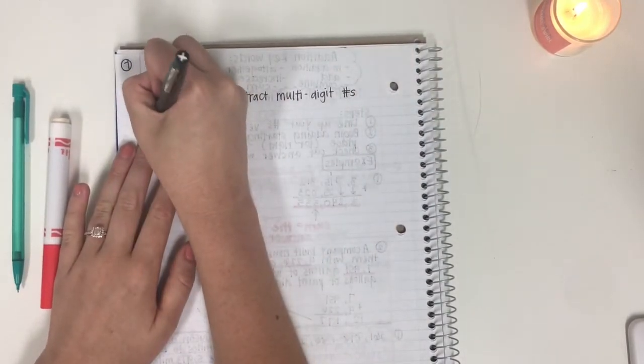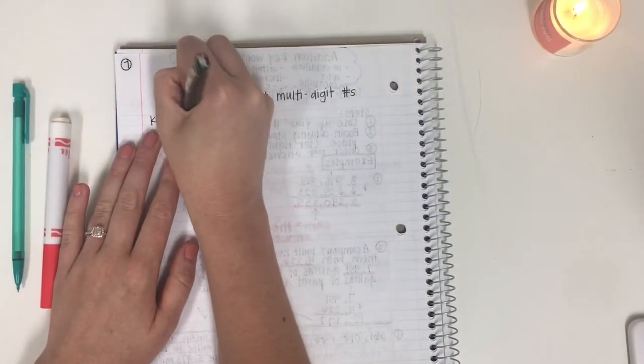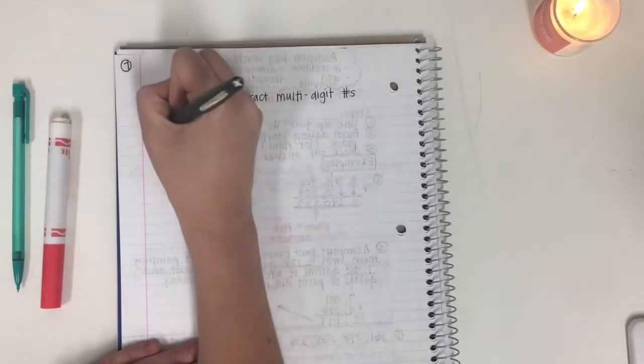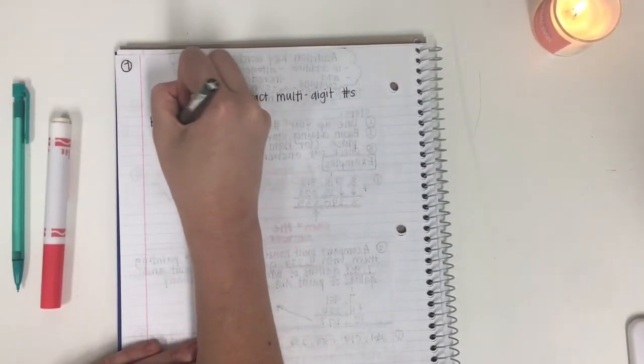So some keywords to look out for that will tell you it's a subtraction problem are words like minus.